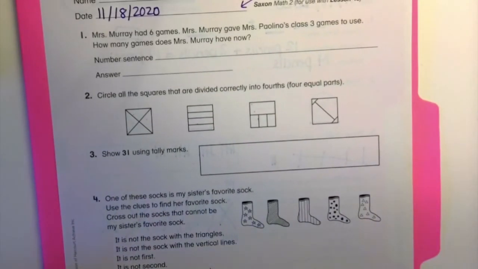Okay? When you are done with this, please make sure that your name is on it. Always double, triple, quadruple check your name on it. And then this is going to go into your Wednesday folder. Thanks for all your hard work today.